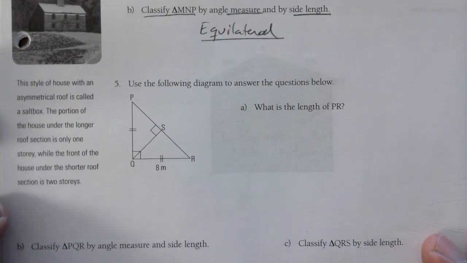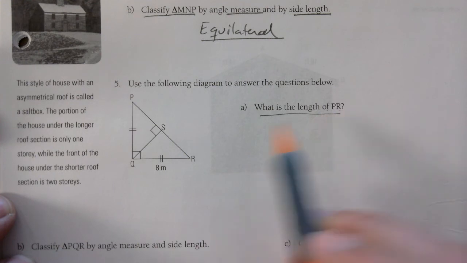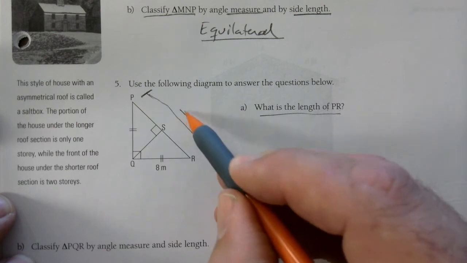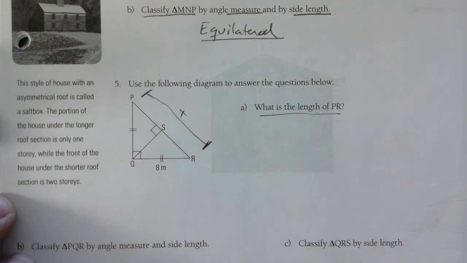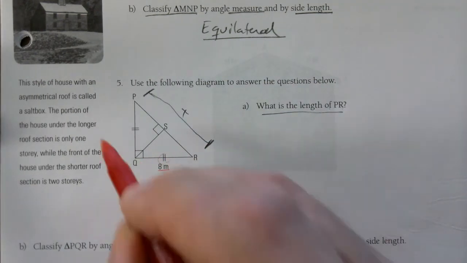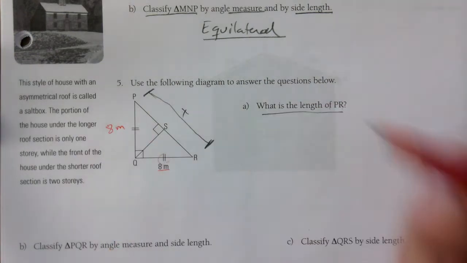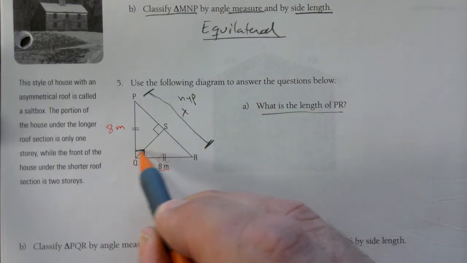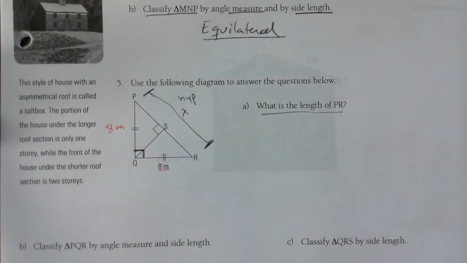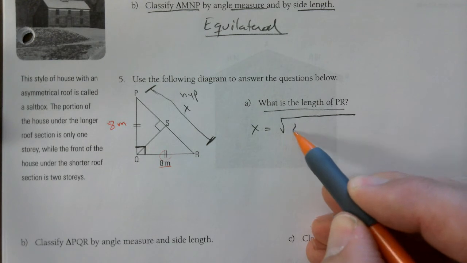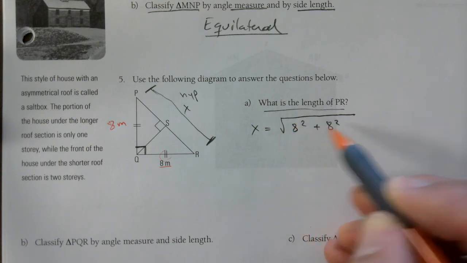Continuing. Question 5. What is the length of side PR? So they want this whole thing here. Okay, we will call that X. So think about it this way. If the markings here tell me that this is 8, then this is 8 as well. So this is my hypotenuse. Because I have a 90 here, I can use the Pythagorean theorem to find that out. So x is going to be found by taking 8 squared plus 8 squared and square rooting that.